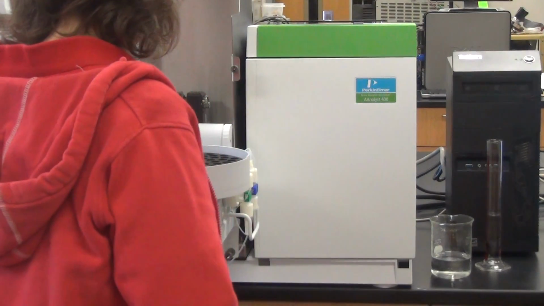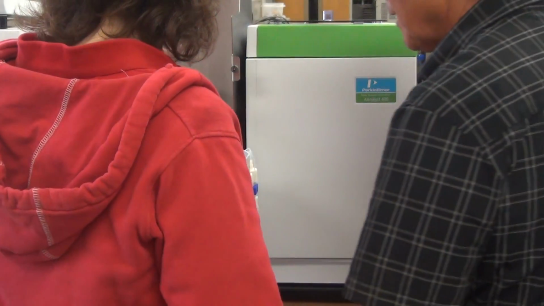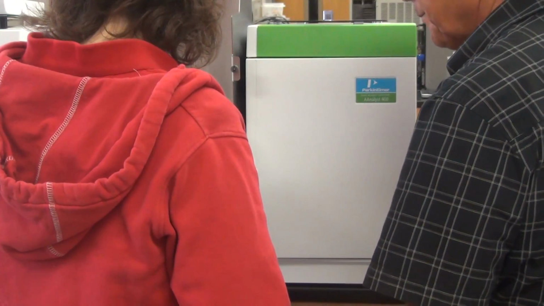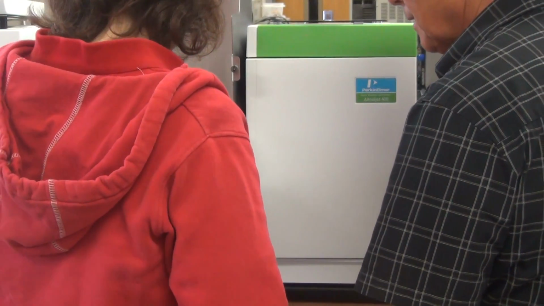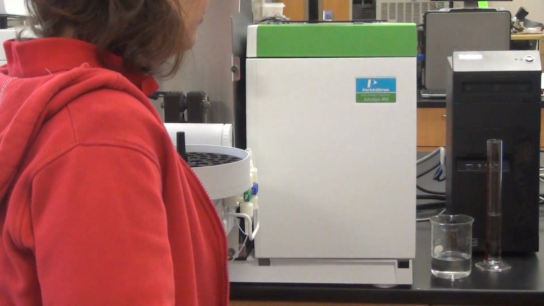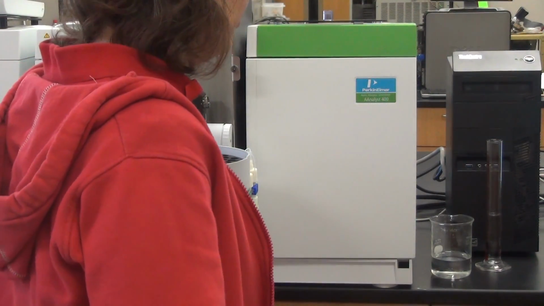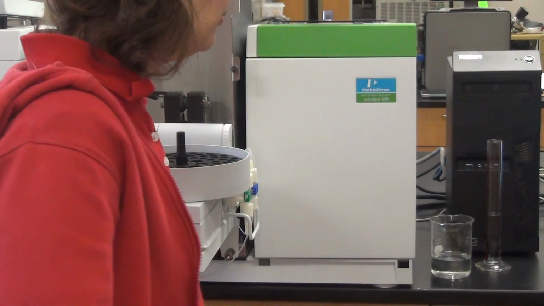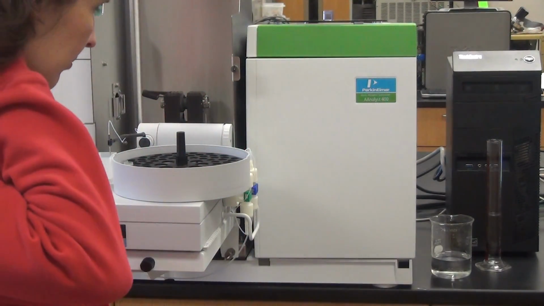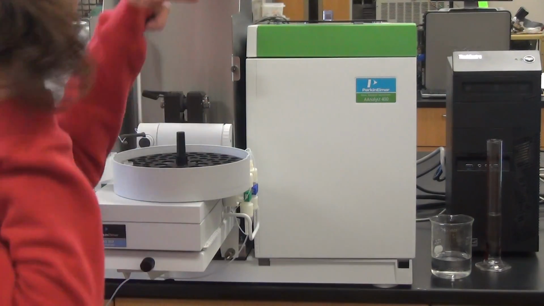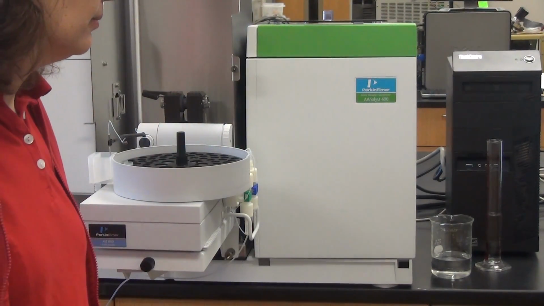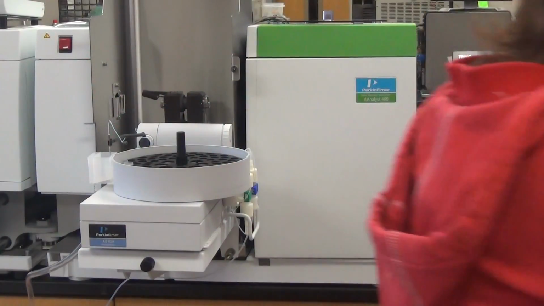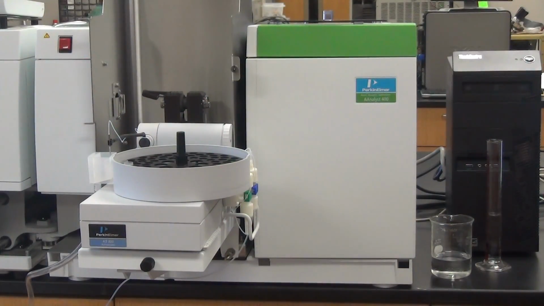So what it would do if I hit analyze all is run the standards, which I haven't set yet. It would run my blank, run my standard, and then it goes to 12, and then it'll go to 14. Or I can hit calibrate, which is just run a blank and the standards.